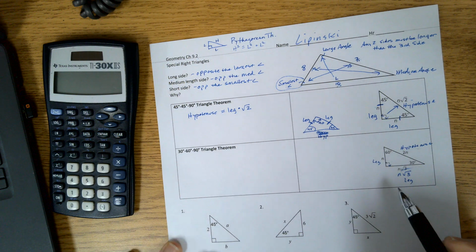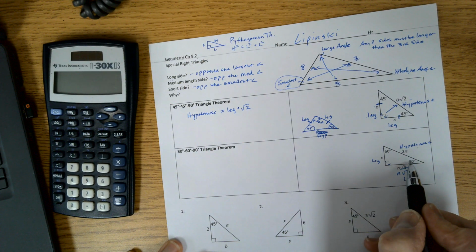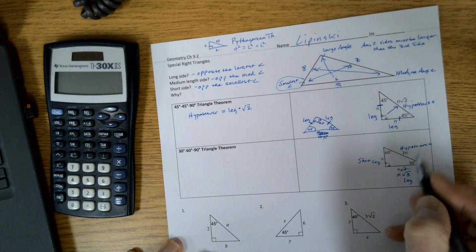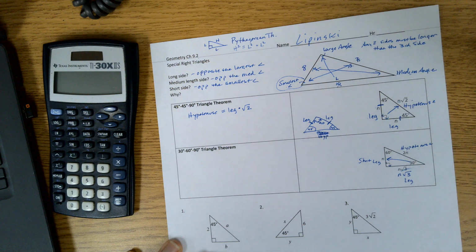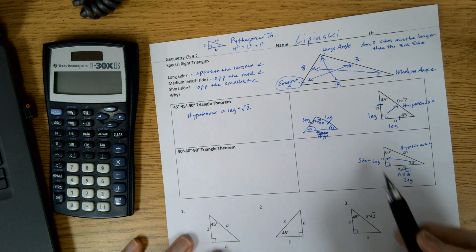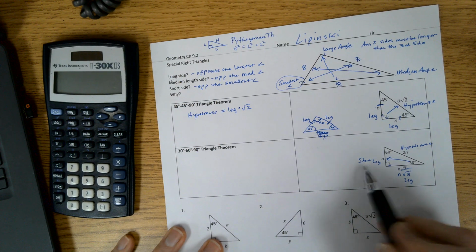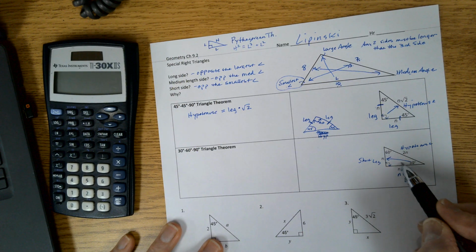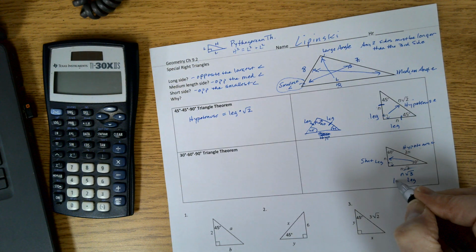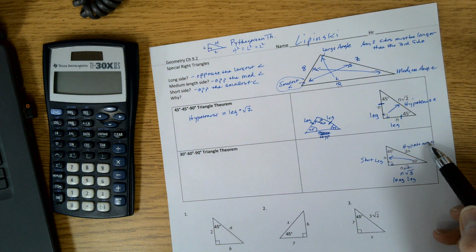Okay? When it's a 30, 60, 90 triangle, opposite of 30 is the short leg because it's opposite of the smallest angle. That's always your short leg. We know both of these are legs. The one opposite of 30 is short. This is my other leg, so it must be the longer of the two legs. I'm just going to say long leg. And this length here is the hypotenuse.